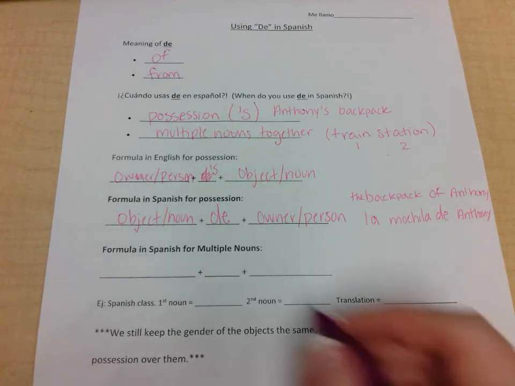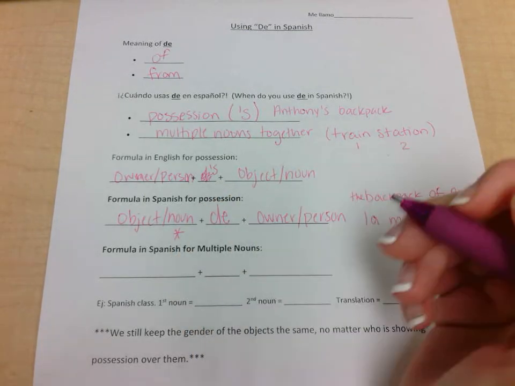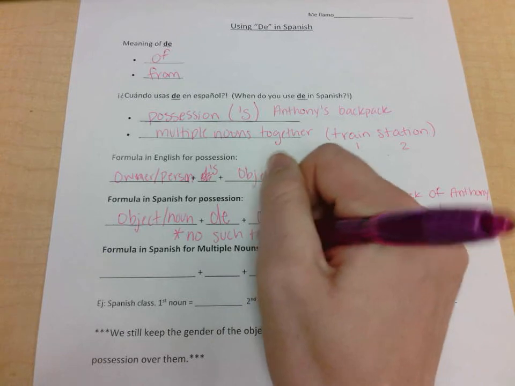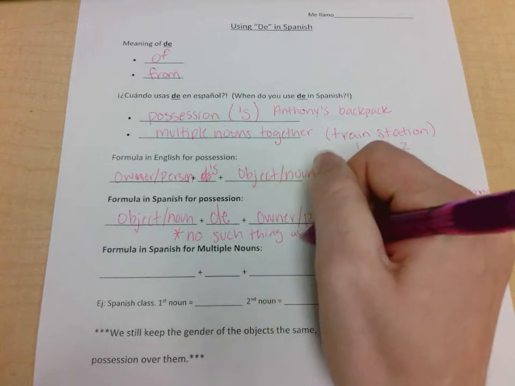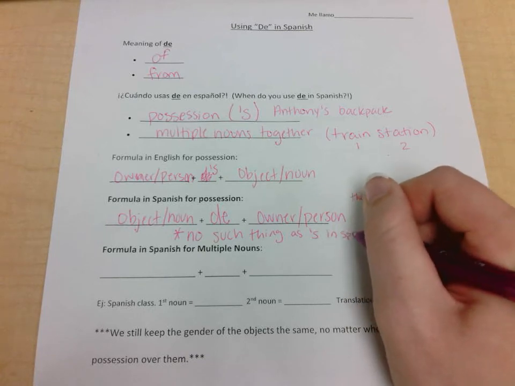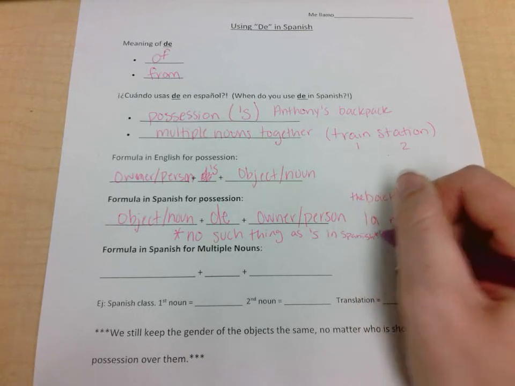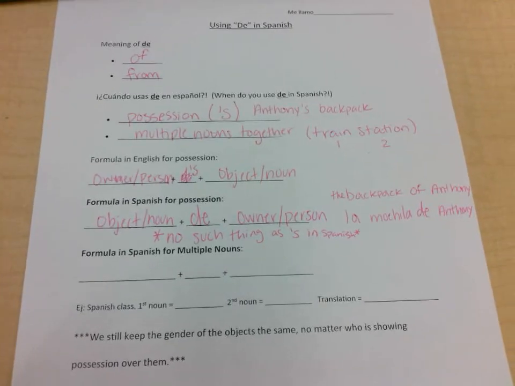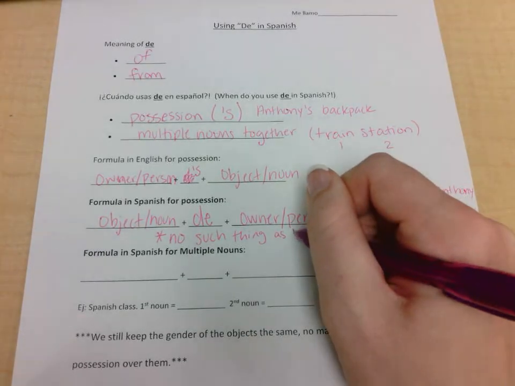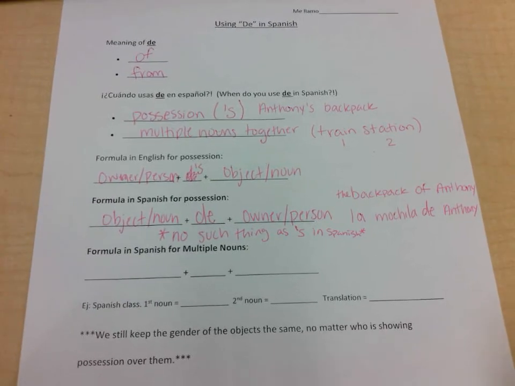Now, we have to keep in mind there is no such thing as an apostrophe S in Spanish. There's no such thing as an apostrophe S in Spanish. Sorry about that, you guys. So we do not ever use the apostrophe S. Do not do it. It will be wrong.